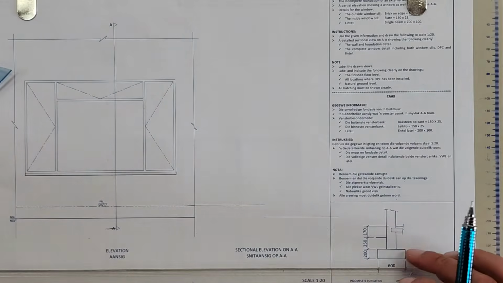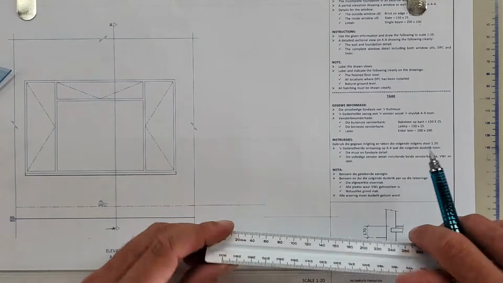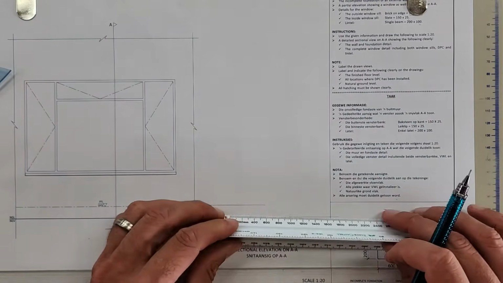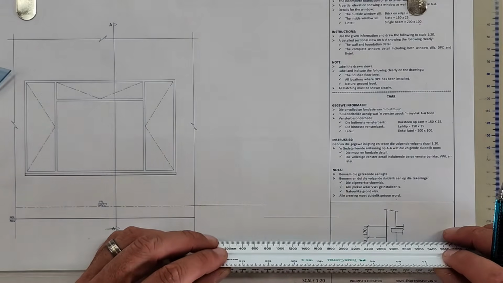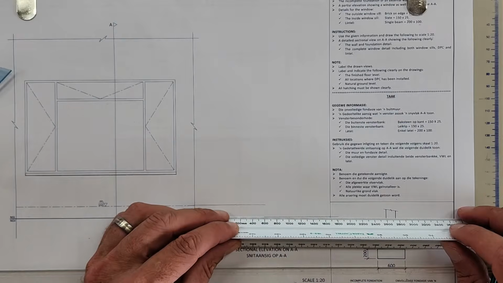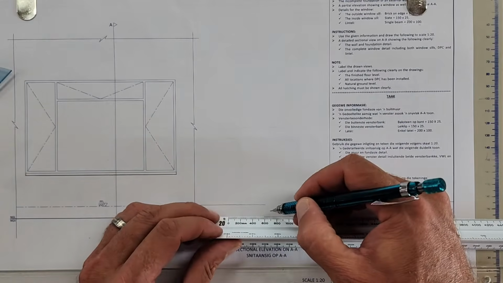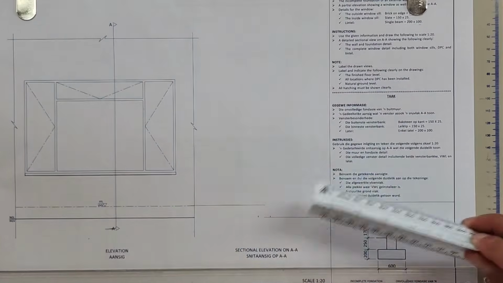Then we're going to get the center here, because it's scale 1 to 20. We're just going to get the center, the width of this exterior wall. Do they say it specifically? Well, it's going to be 200, because that lintel is 200. So that's 100 to one side, 100 to the other side.